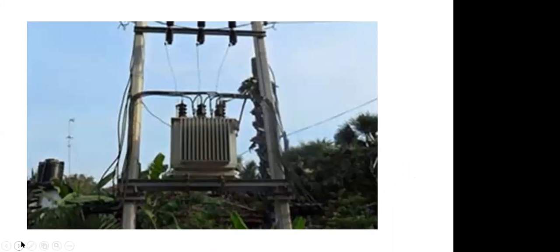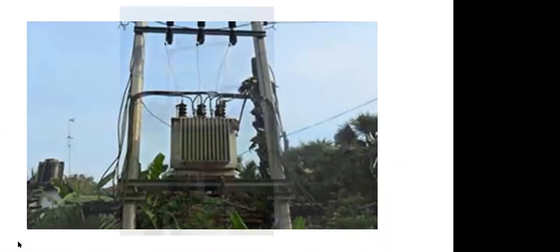Right. Again, you can see there's a transformer. Definitely you might have seen these transformers in your area when you're traveling along the road. So you might have seen these transformers, right? Okay. Again, there's a transformer here.